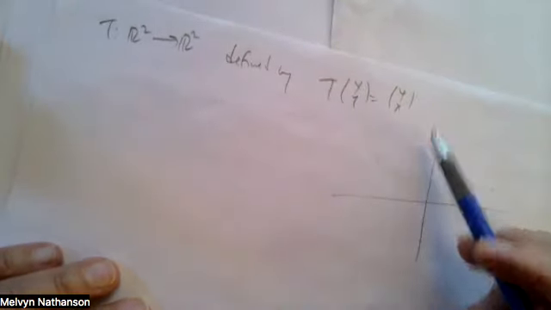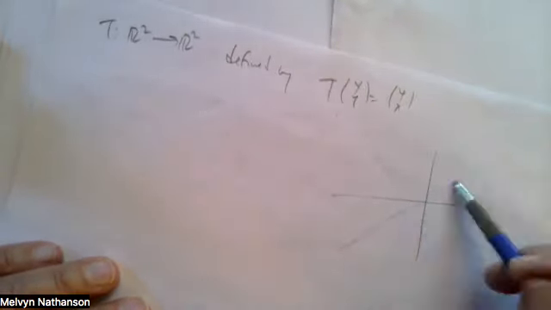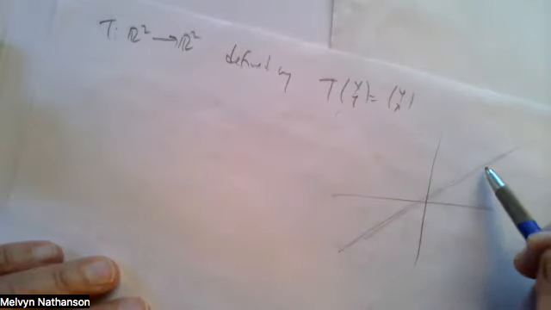If you look at a lot of examples, you'll convince yourself that this is really reflection across the line y equals x. When you interchange the coordinates, you're reflecting through the line y equals x.